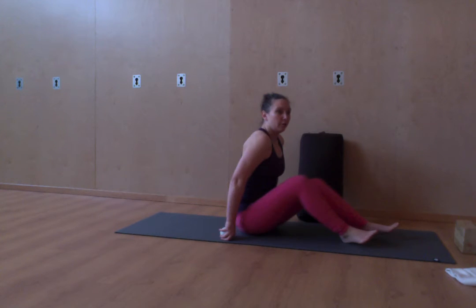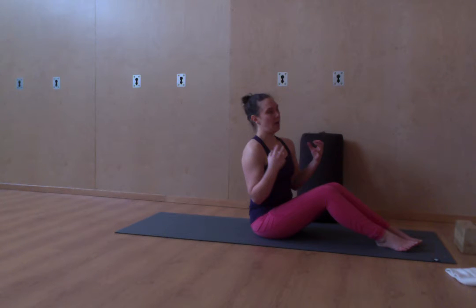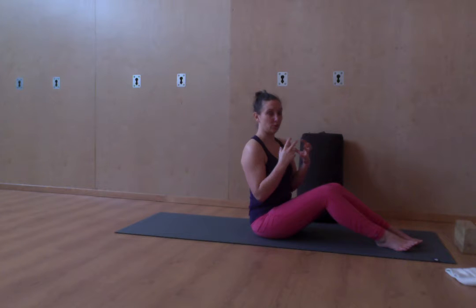Our fascia, just like our muscle, holds tension and scar tissue. So anytime there's injury to the body or something happens that causes strain and our muscles become tight and hold that tension to protect ourselves, that fascia holds onto that tension as well.